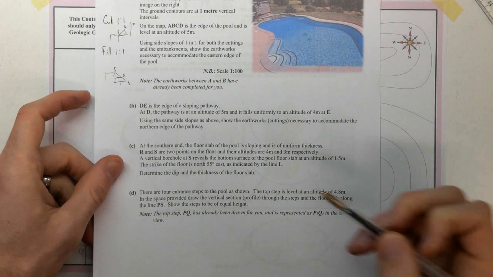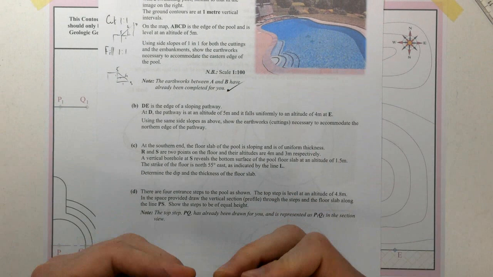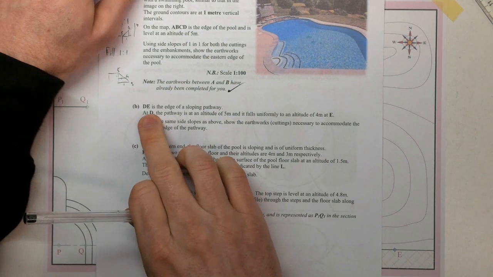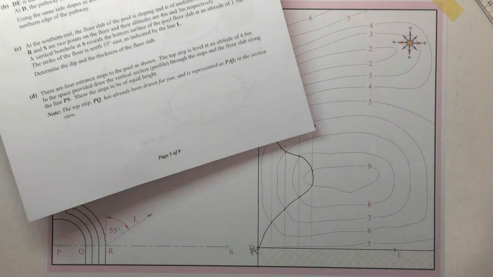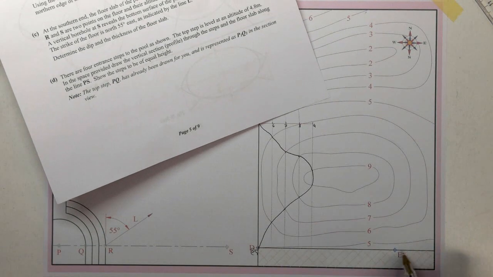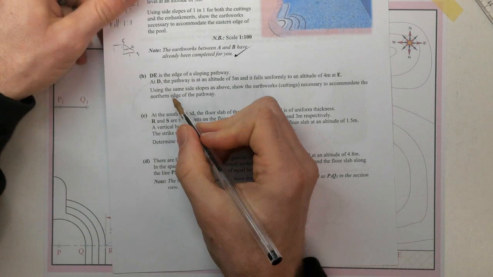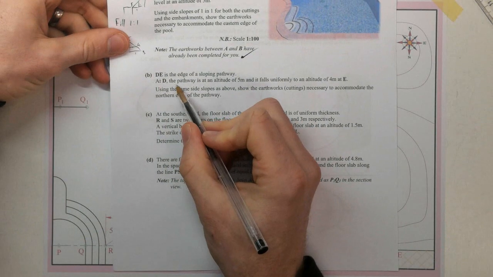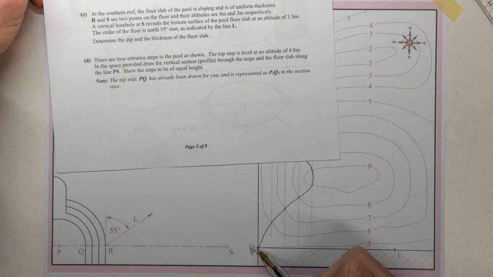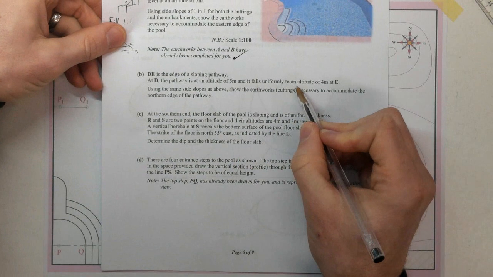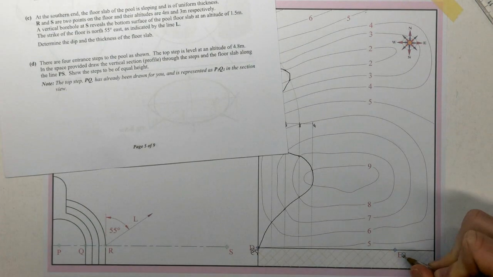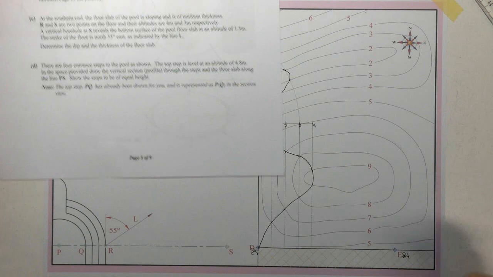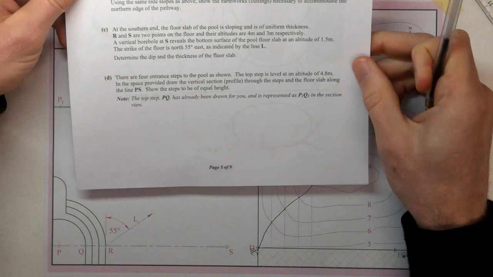So next up, we've got part B. DE is an edge of a sloping path. So D to E is a sloping path. At D, the pathway is at an altitude of 5, which we know, and falls uniformly to an altitude of 4 meters at E. So we're dropping 1 meter as we go along.